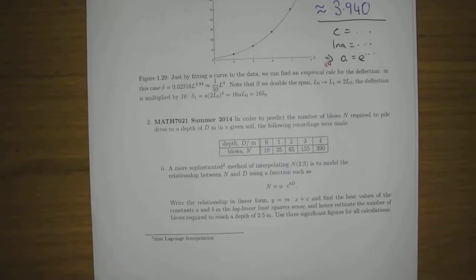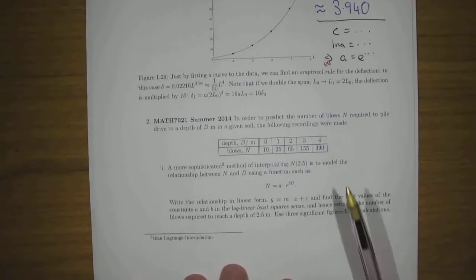Okay, in this final lecture of chapter 1, we'll do one more example of fitting a nonlinear curve to data, and then we'll have a small summary of this chapter. Okay, let's look at this question.